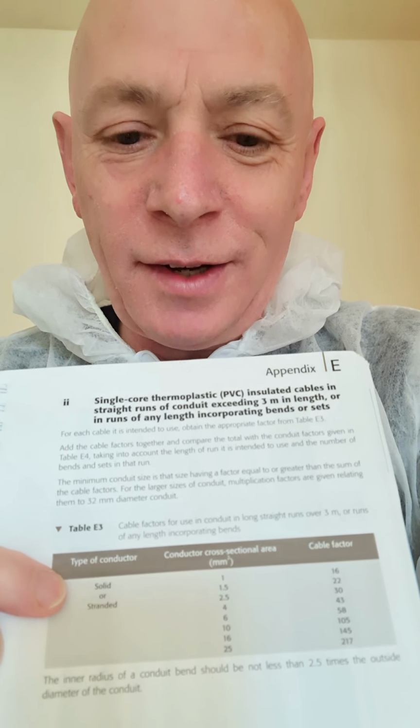And then table E3, this is for runs of conduit that are 3 meters or more, or have bends in them. So on this one, you can see there it's got the cable sizes. It doesn't matter whether they're solid or stranded, so they're just treated all the same. And again, you've got your sizes of cables with the relevant factors here. Okay, so once you've worked out how many cables you've got, you multiply that number by the factor next to the size of the cables, add those all together, and then you can turn to table E4.